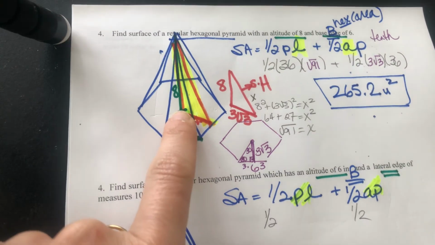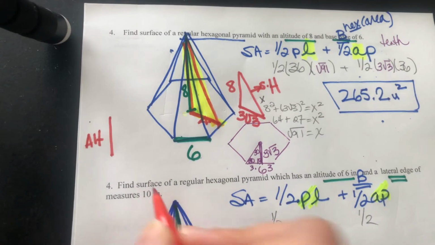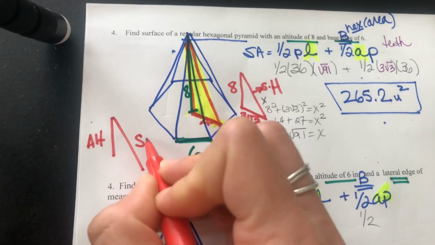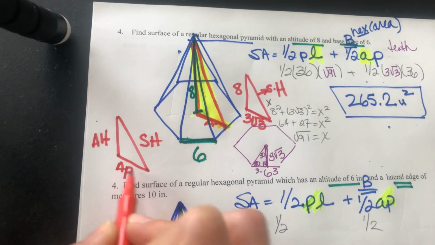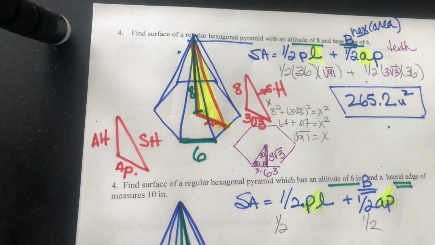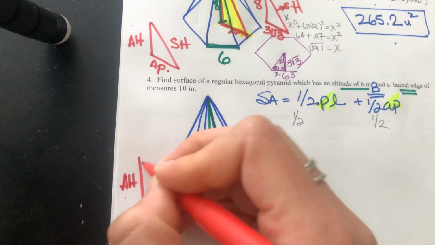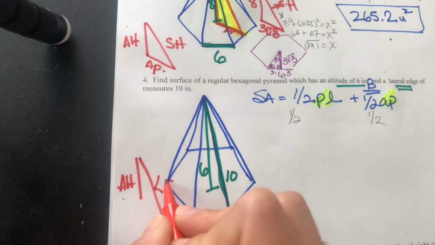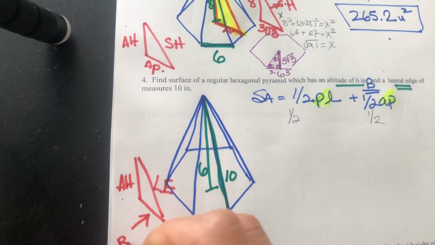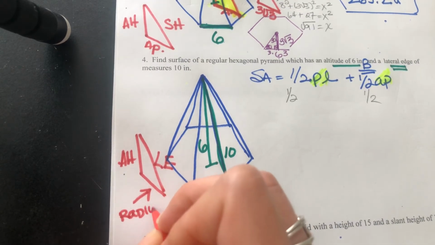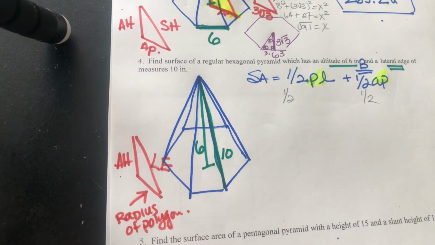Again, when I give you slant height, when I give you altitude, maybe write this down, and you want slant height, you're going to use your apothem. Okay, as you saw from there. Now in this one, when I give you altitude and I'm giving you lateral edge, you are going to use this, which is, if you remember, the radius of the polygon. I would definitely recommend you writing that down.